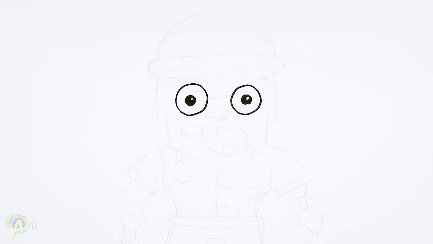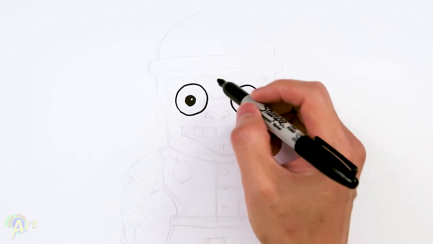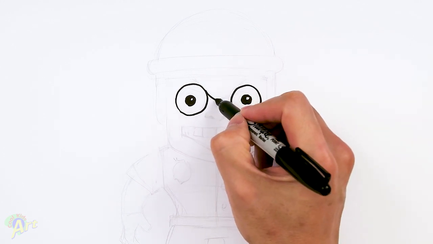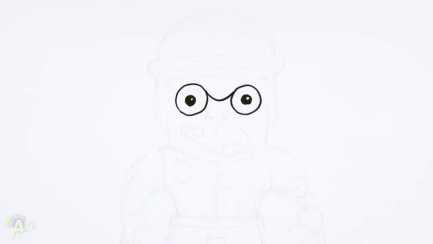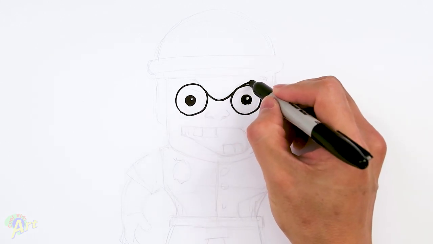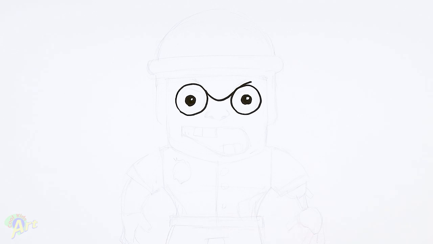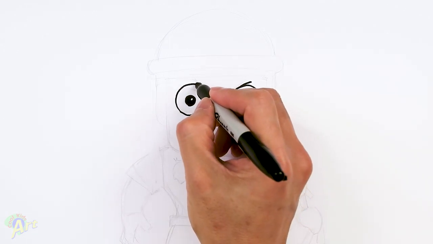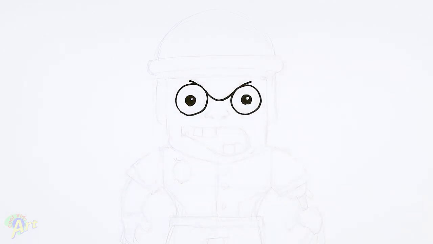Alright, so once we have that, we're going to draw one curve. Just kind of connecting that first. This is going to be kind of like the mean brow. And then we're going to continue this line and just kind of go up slightly. And this will give him a little bit more of a mean expression.